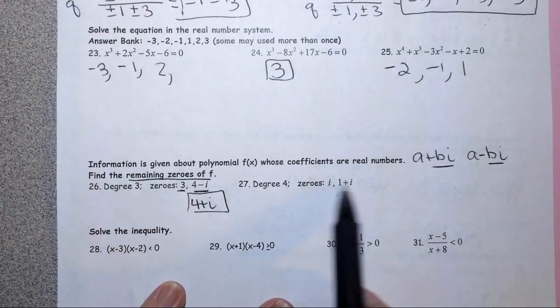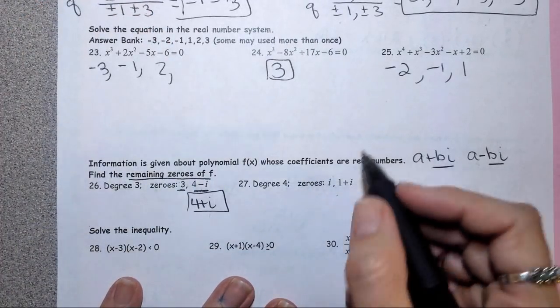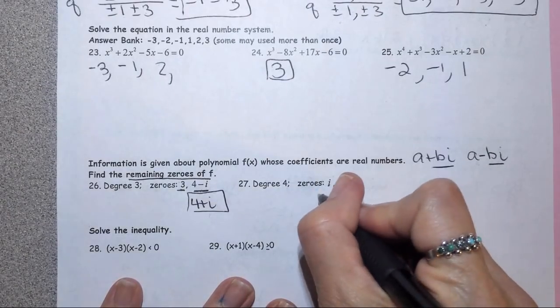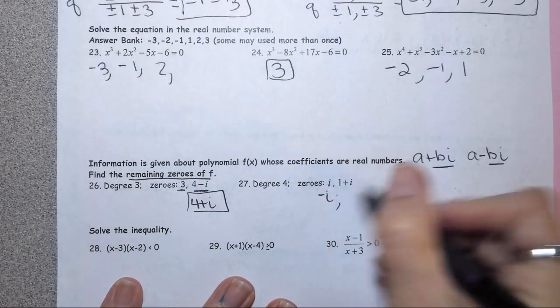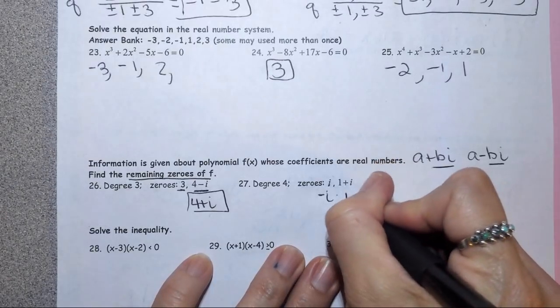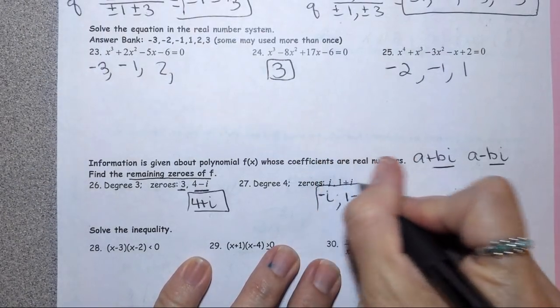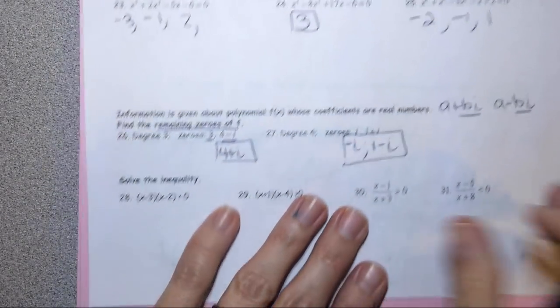Okay, over here I have two answers with i's. That means I'm going to have two pairs. So the partner for i is just negative i, and the partner for 1 plus i would be 1 minus i. So those were the two that were missing.